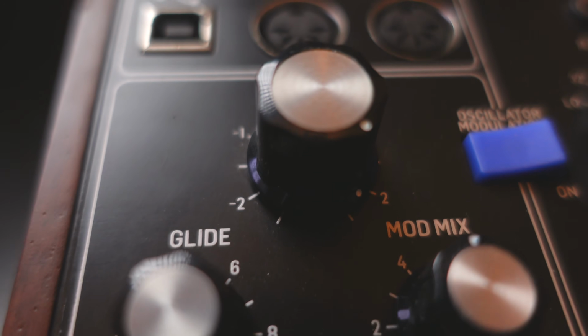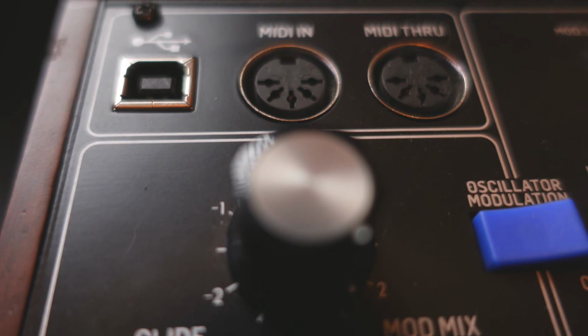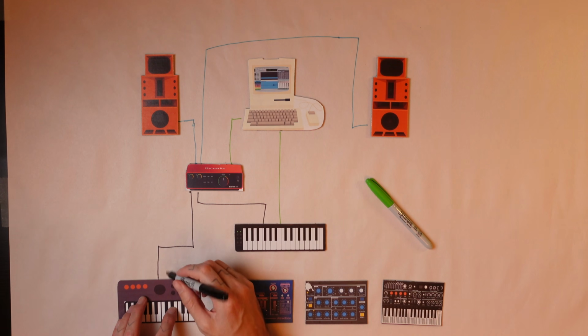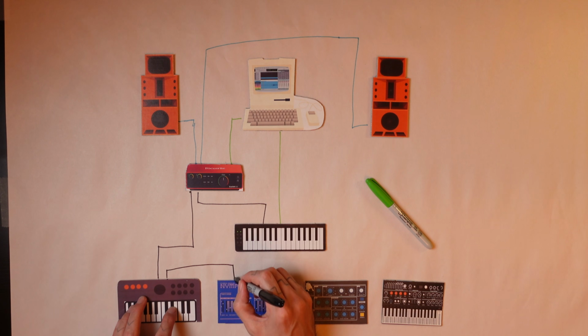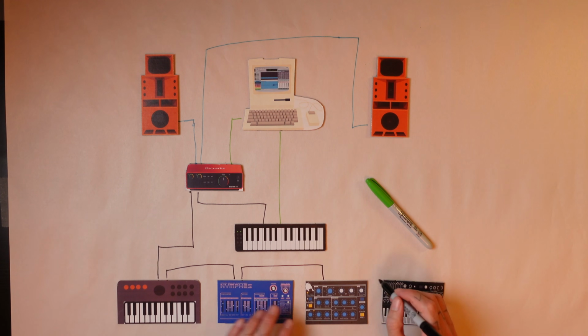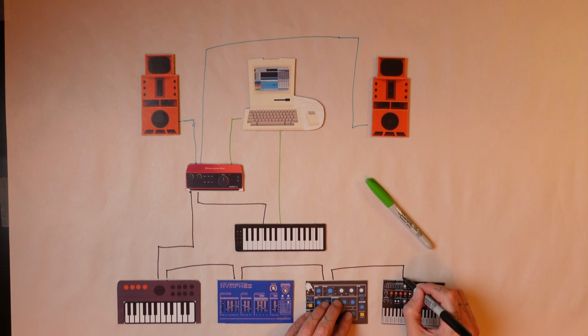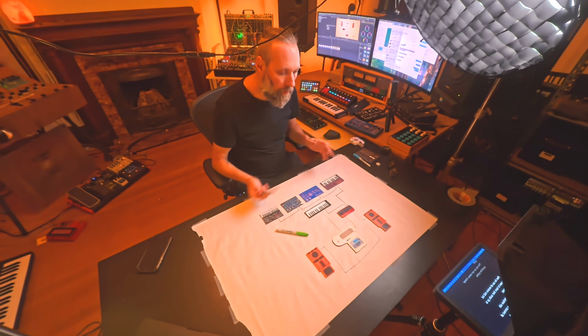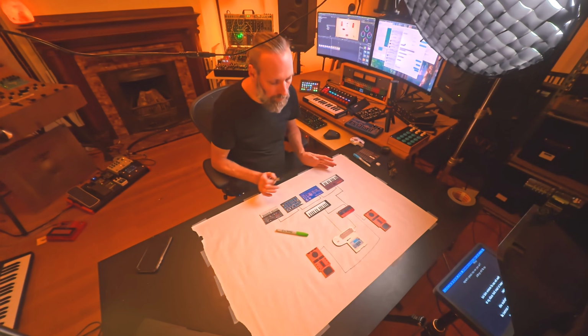Most synths have a MIDI in and a MIDI through. What we're gonna do is we take the next cable, connect it to the MIDI through on this synthesizer and the MIDI in on the next one. And this way we can daisy chain all the synths together with only one MIDI cable coming out from the interface. Now all of the synths can receive MIDI from the computer.